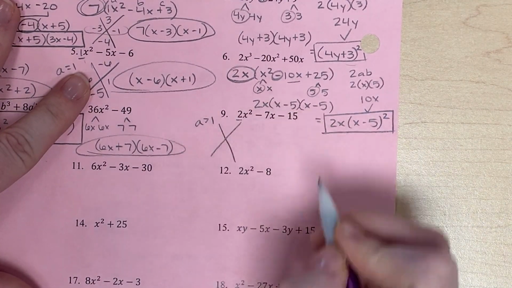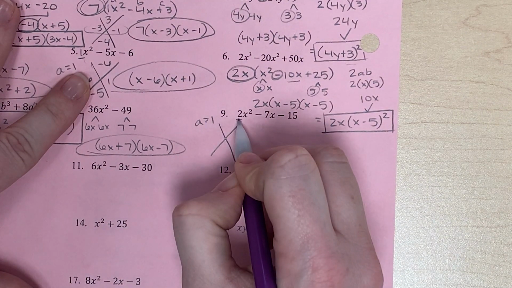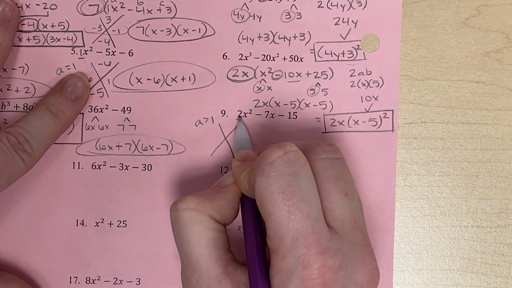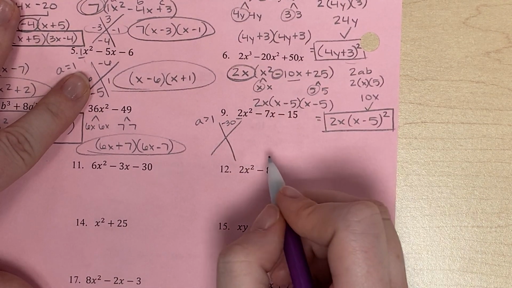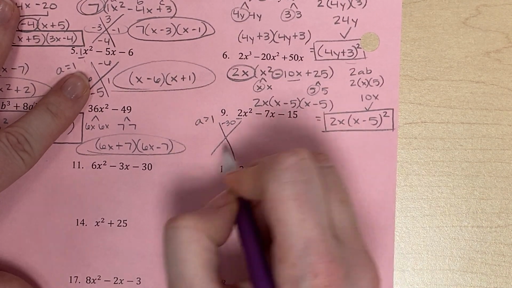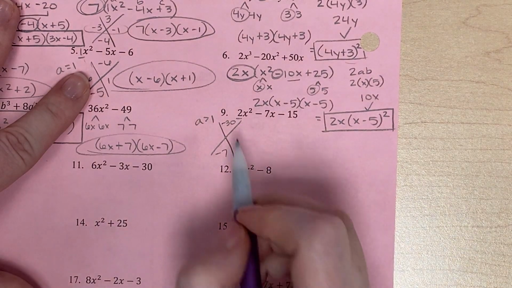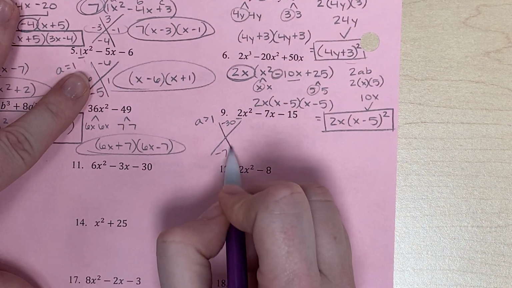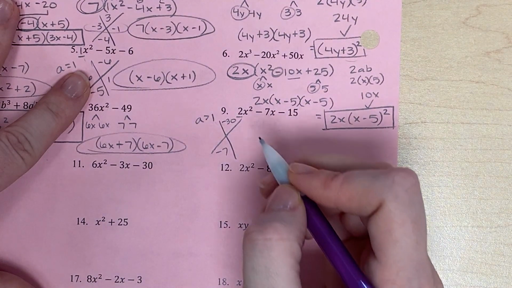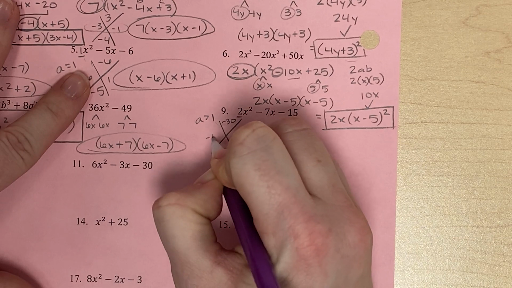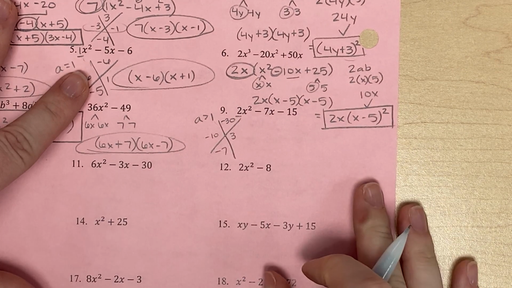To start, I'm going to do big X. On top, I have a times c, so I have 2 times negative 15, which is negative 30. On bottom, I have b, which is negative 7. The 2 numbers that multiply to be negative 30 and also add to be negative 7 are negative 10 and 3.